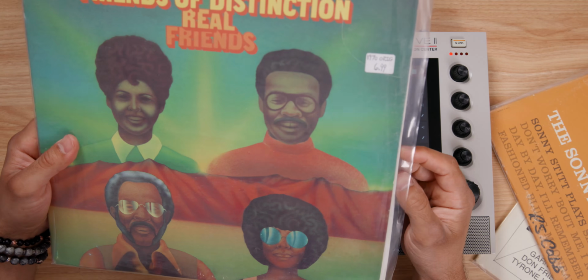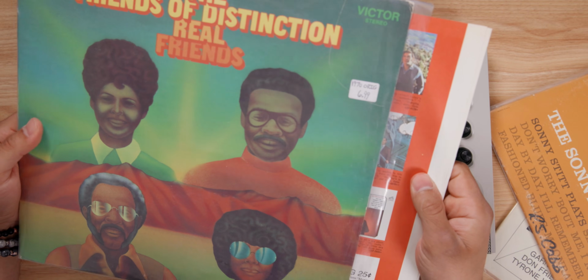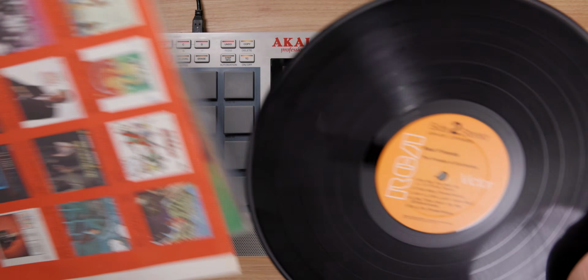I heard a little bit of this and it sounds like it has potential, but there's not a lot of space for me to play with, but we'll see if we can create some space with the stem separation.